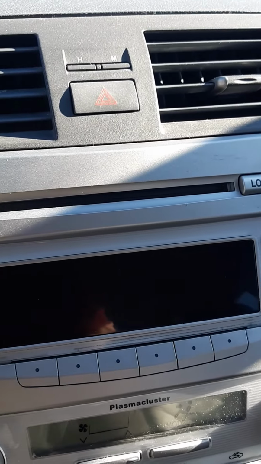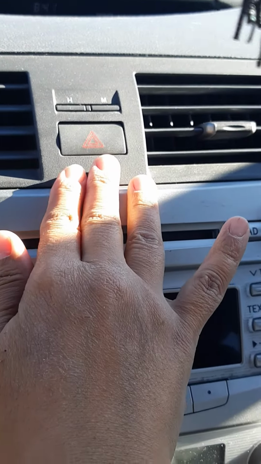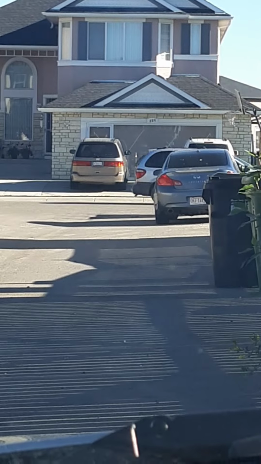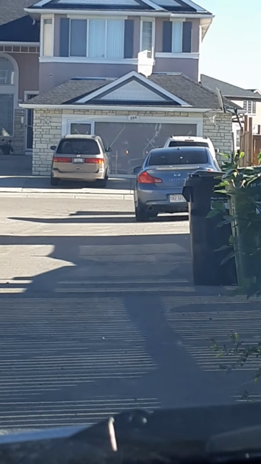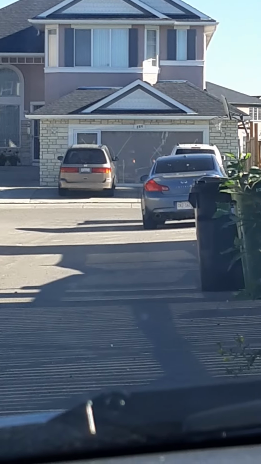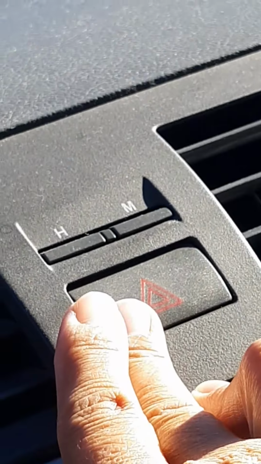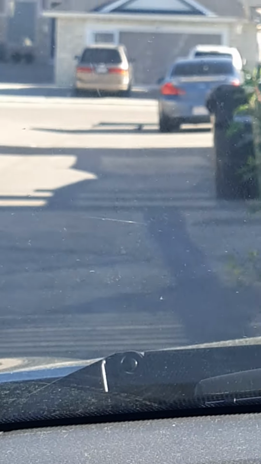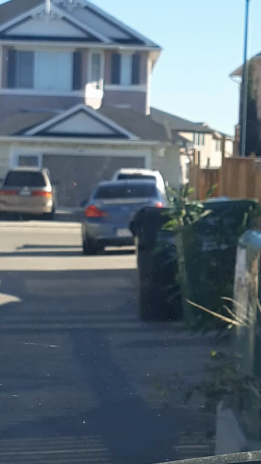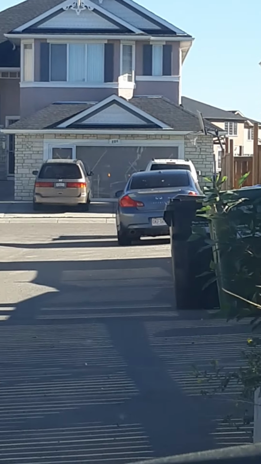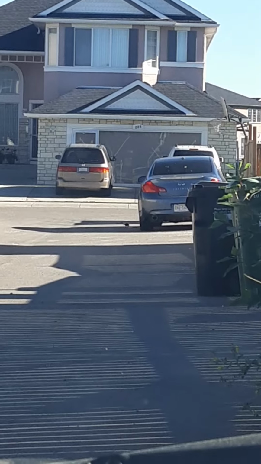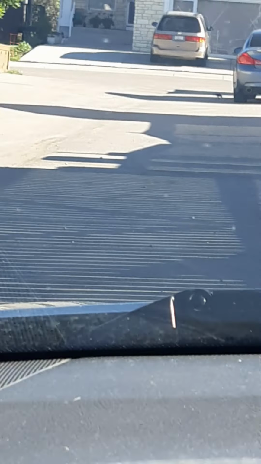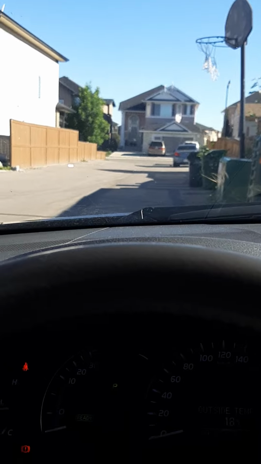Yes, so these are emergency lights. You click them and all 4 flashers turn on, and you can see that on that garage. Take a look. Hey, you saw that, right? Yeah, so my emergency lights are on. I'm going to turn them off again by just clicking this thingy. You can see on this garage. I don't know what kind of plastic garage this is. Kind of like a plastic sheet on top of it. So let's turn off. Okay, so those were the 4 flashers.